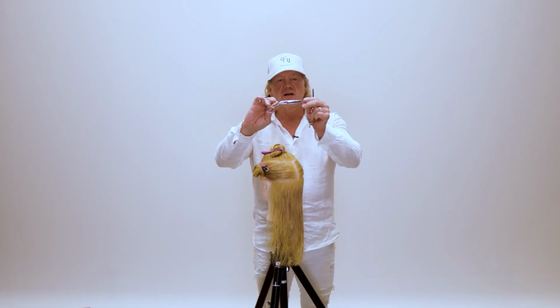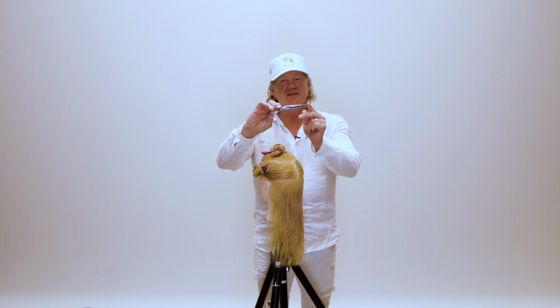What I want to show you is I used a scissor by Shearcraft, and this is a 6-cent scissor.